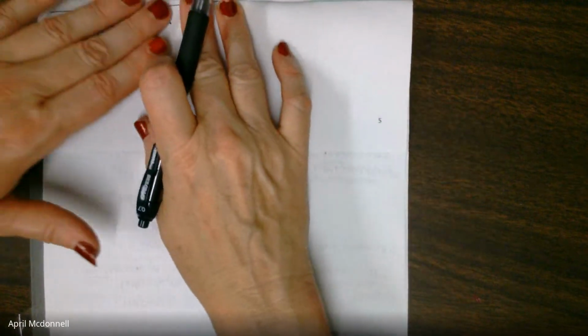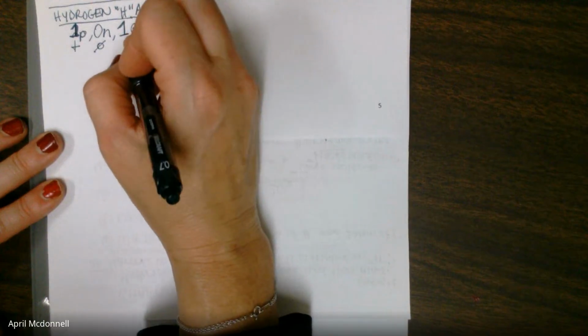I would like you to make sure that you understand the charge of the particle. So under each of the proton, neutrons, and the electron, please list the charge of the particle. Remember that protons are positive, neutrons have no charge, and electrons are negative.